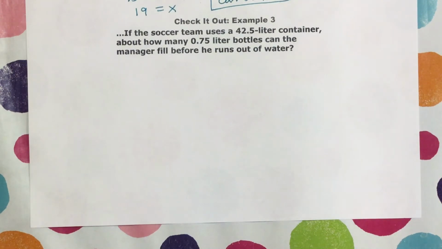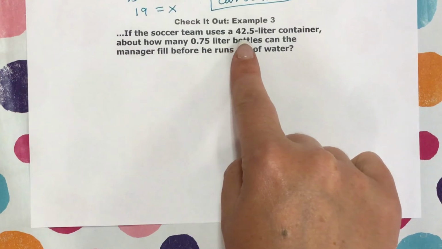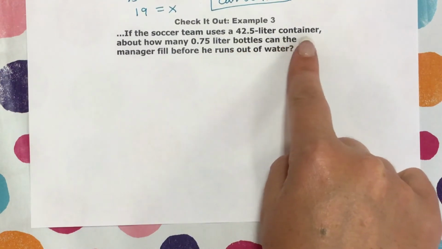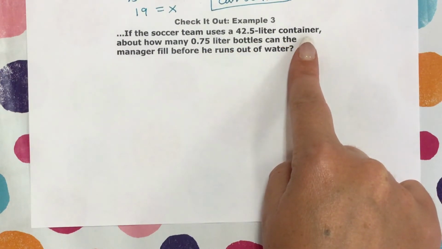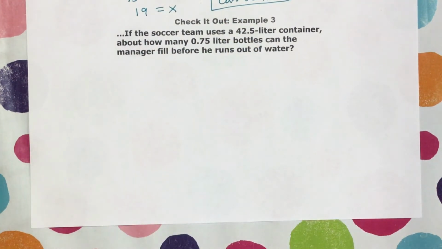So, yeah, we're just going to go for it. It says if the soccer team uses a 42.5 liter container, about how many 0.75 liter bottles can the manager fill before he runs out of water?